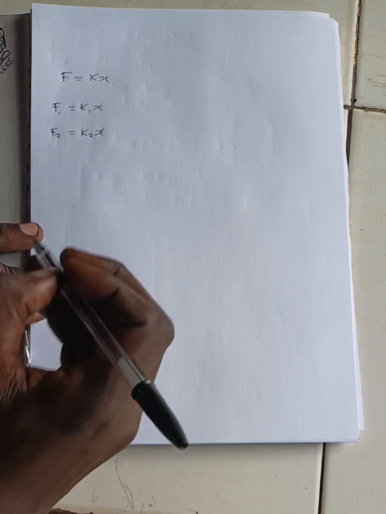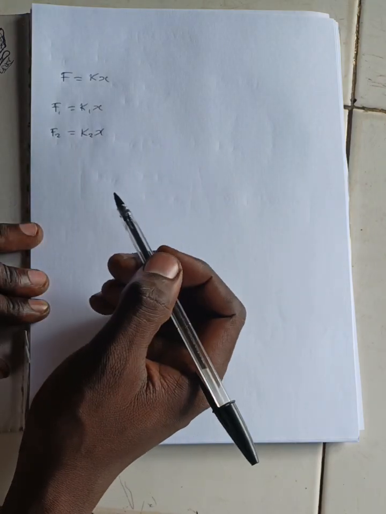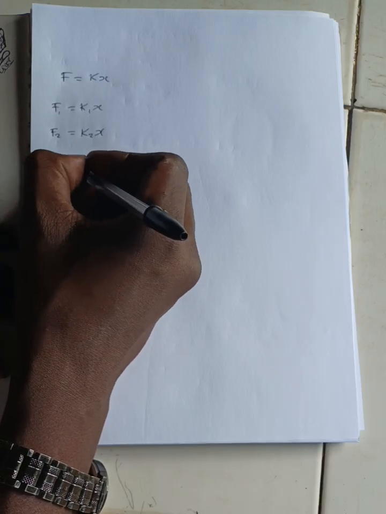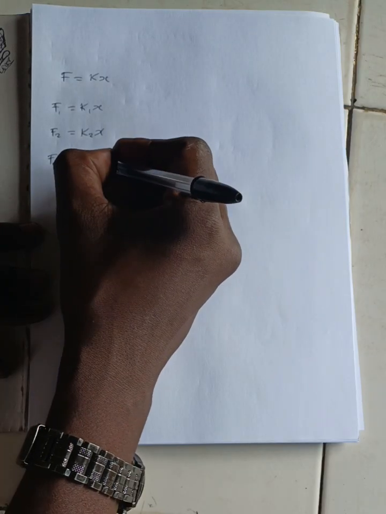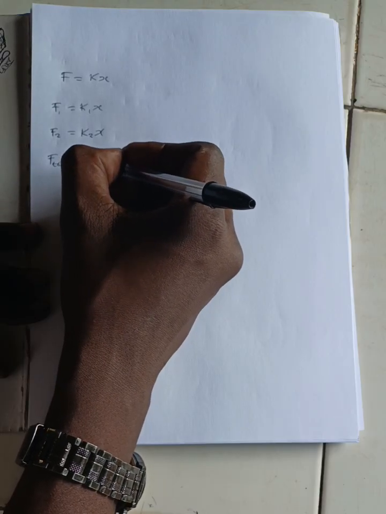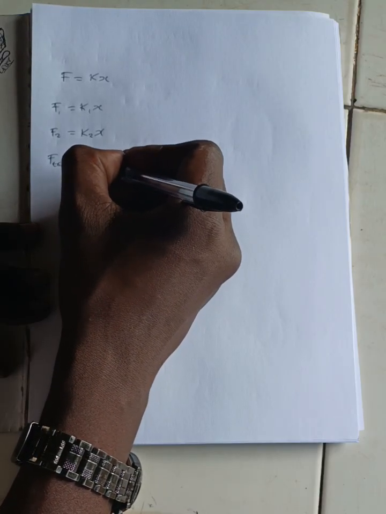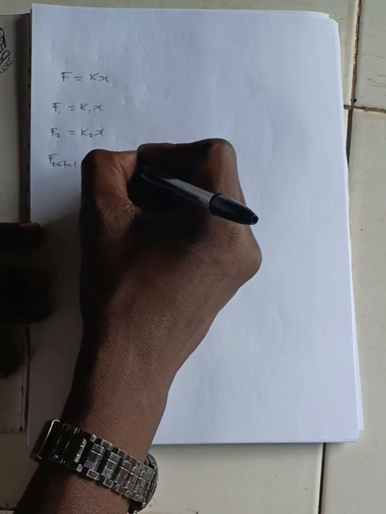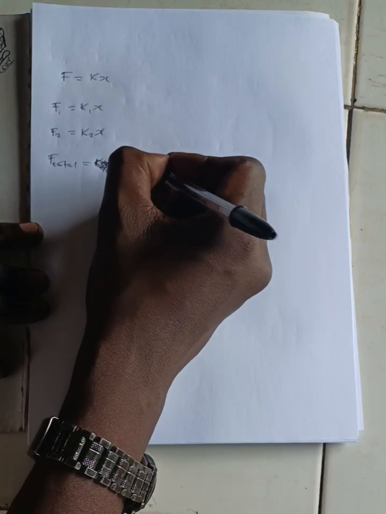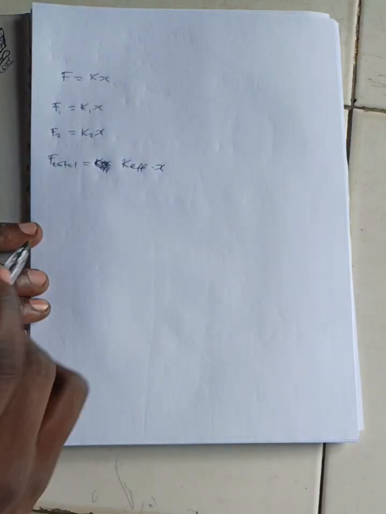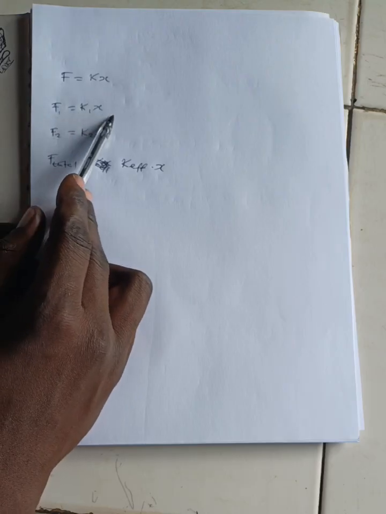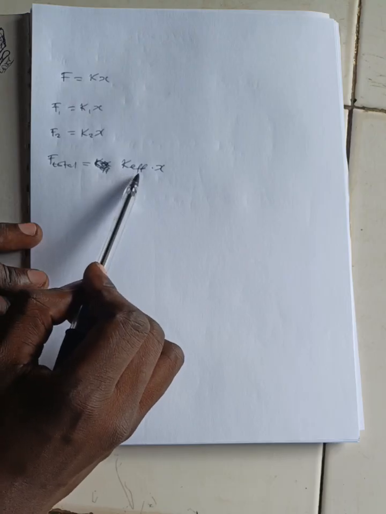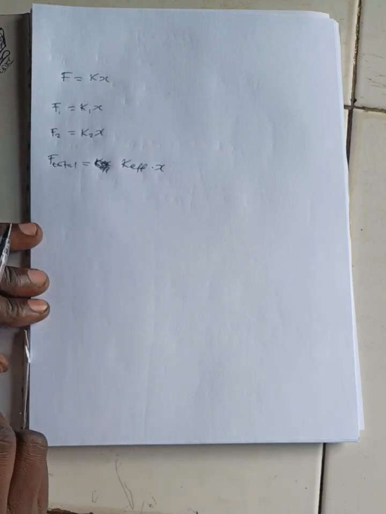Then the total force, which we'll call Ft, or let's write the total, will be equal to K multiplied by x, where K is the effective spring constant. Let me write that properly. So we'll have K effective multiplied by the displacement. So this will be our total. Our F1 will be equal to K1x, our F2 will be equal to K2x, and our F total will be equal to K effective multiplied by that.